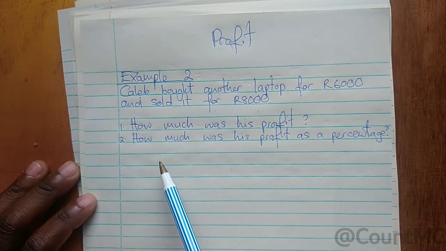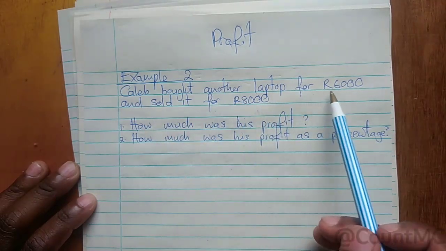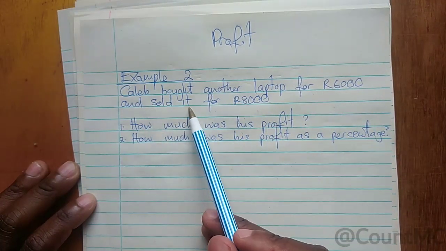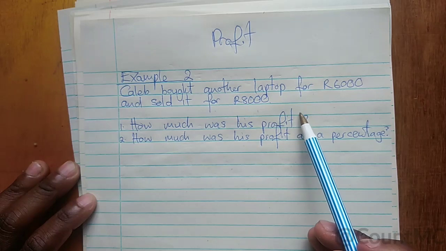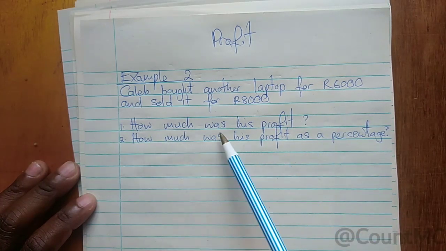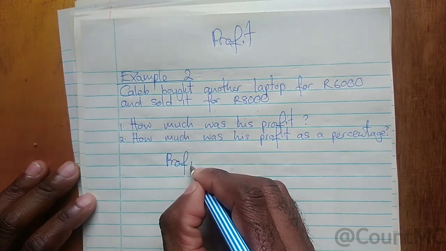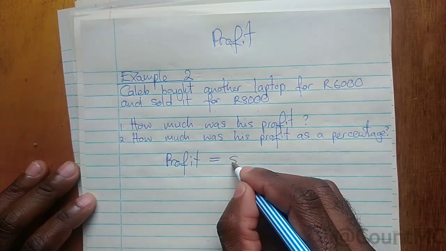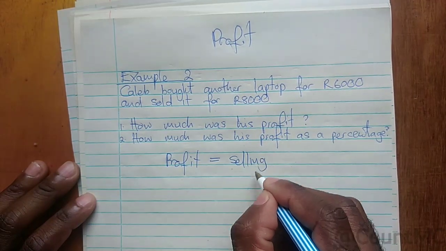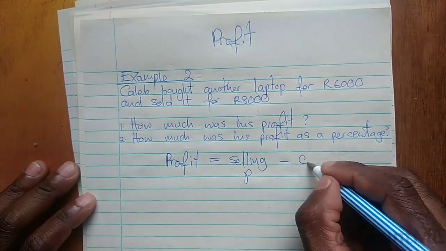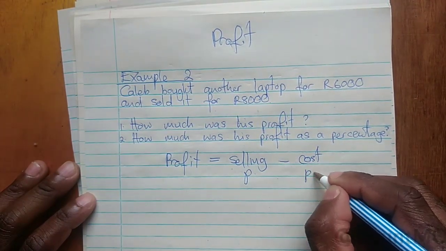Let's do one more example on profit. Caleb bought another laptop for 6,000 and sold it for 8,000 rands. So he made some money. How much was his profit? We know that profit is equal to selling price minus your cost or your buying price.